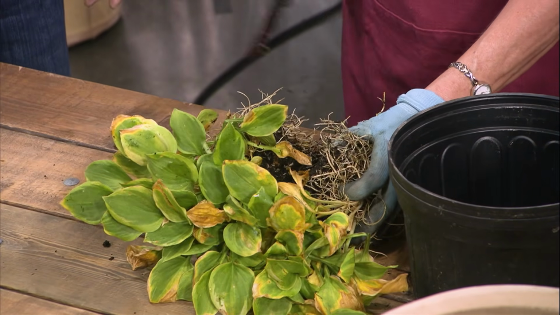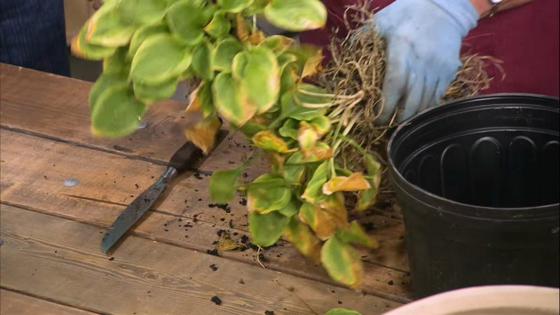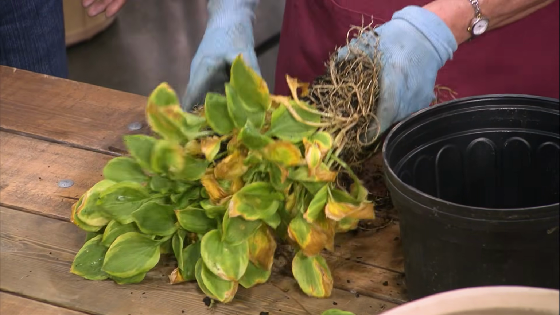Now, you don't want to divide a hosta too much, because if you've heard of sleep, creep, leap. So if you have a big, beautiful hosta at home in your garden bed, and it is gorgeous and big, and you decide that you want to divide it, it may or may not get that big and beautiful again. But if you want to move it around your garden, that's all right. It takes a couple of years to come to maturity again.